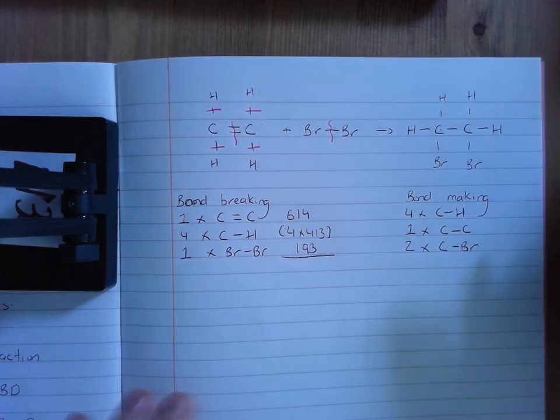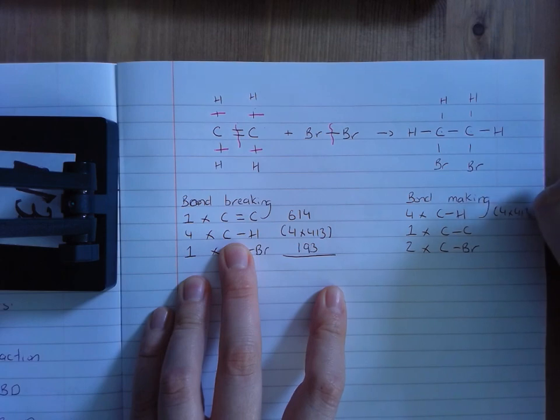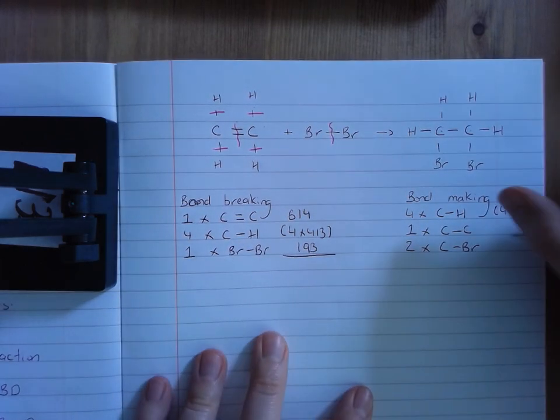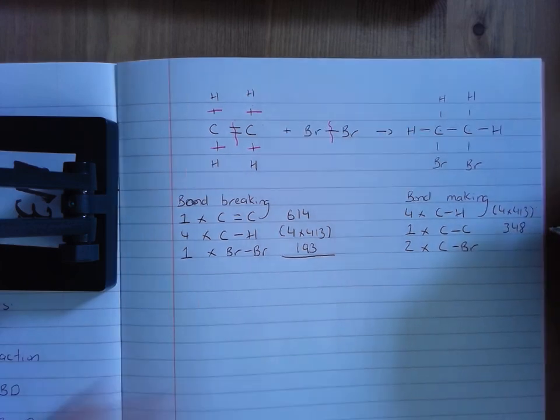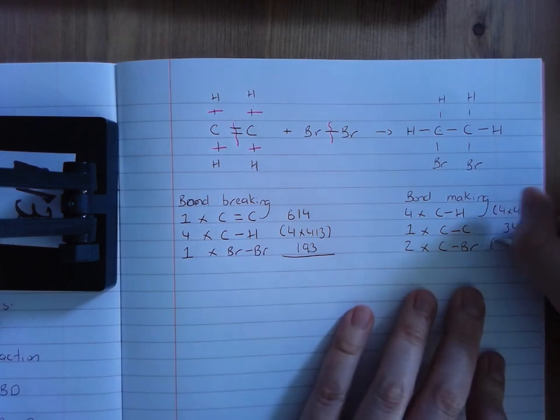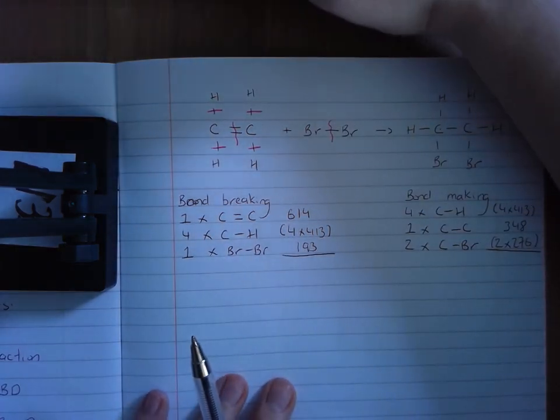And then on the other side, I've got 4 carbon-hydrogen bonds. So that's going to be 4 times 413. And I've got 1 carbon-carbon bond, from my table is 348. And then I've got 2 carbon-bromine bonds, which is going to be 2 times 276. And again, I need to calculate the total value of energy released from making my new bonds.